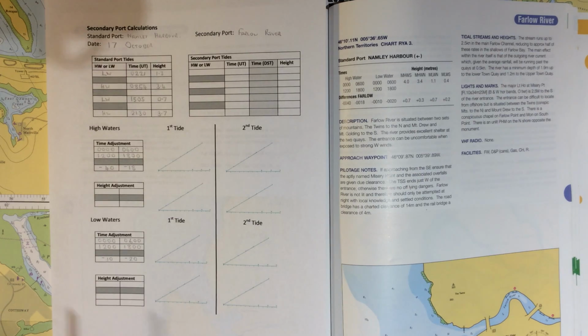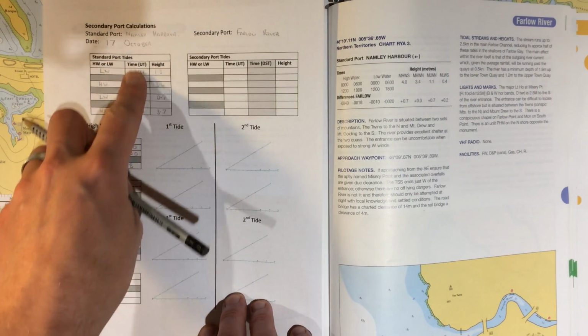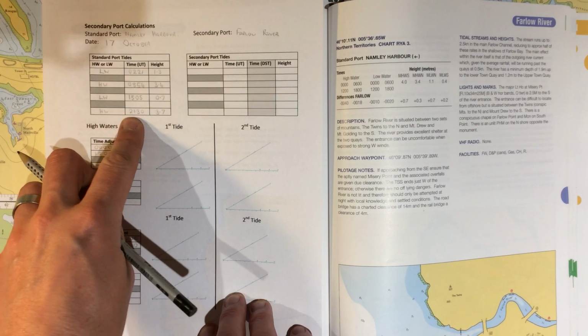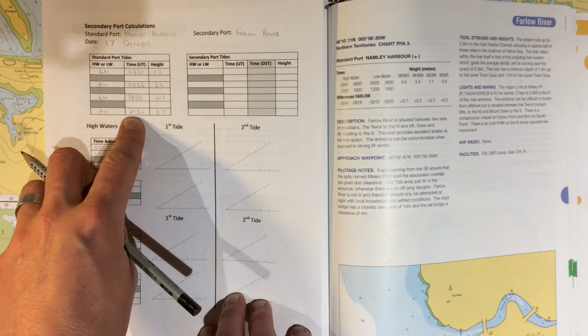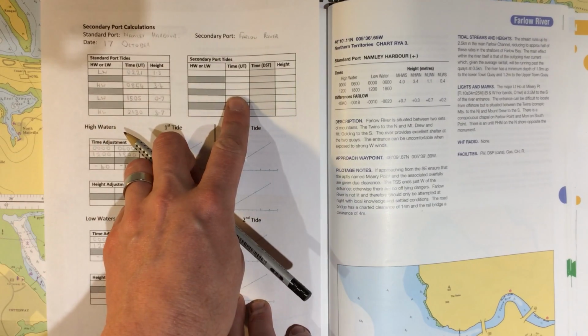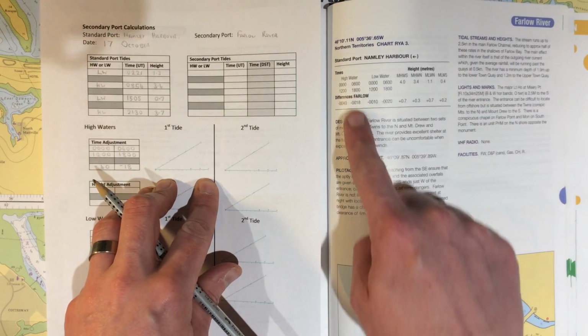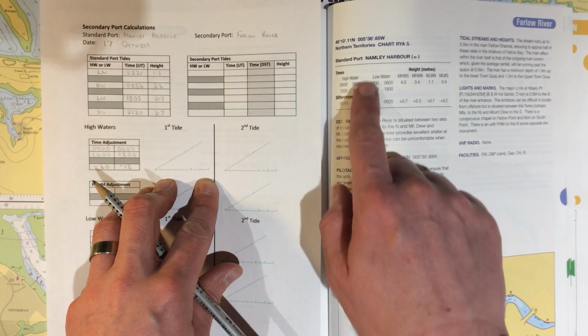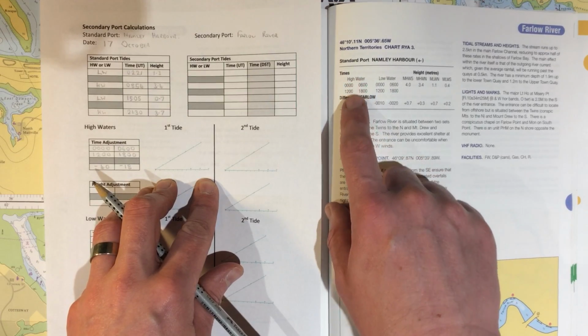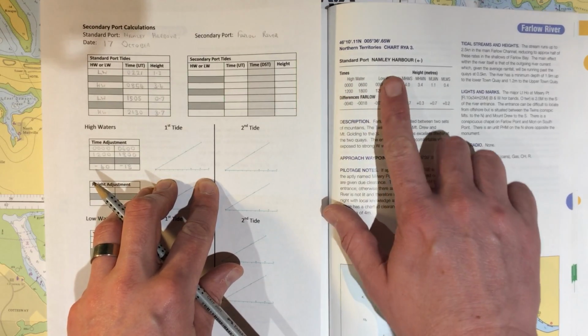We're now going to have a look at how we can convert these times, in particular the high water times here and here, from the standard port into the secondary port. We need to have a look at the secondary port's piece of conversion information, and in particular the two lines that are headed high water.